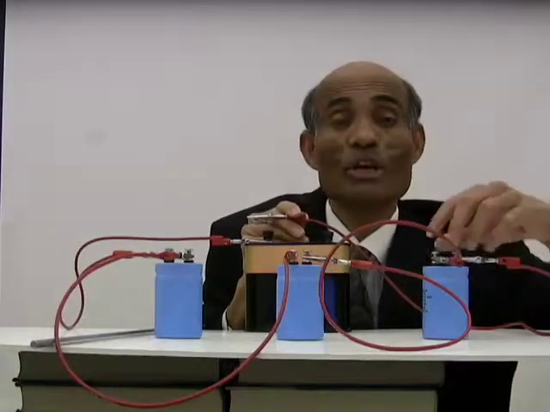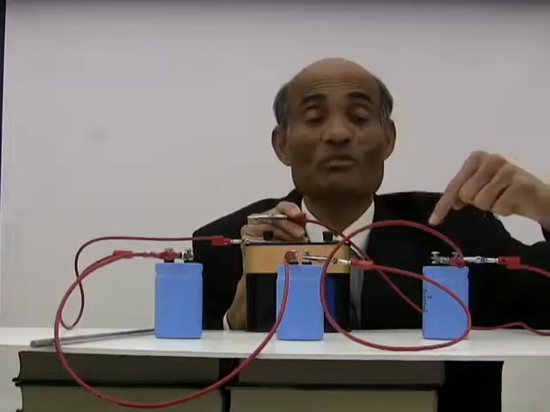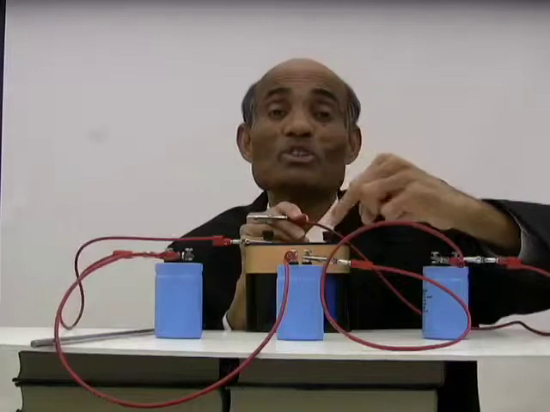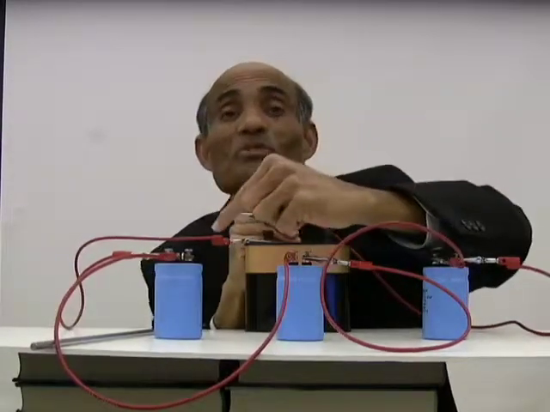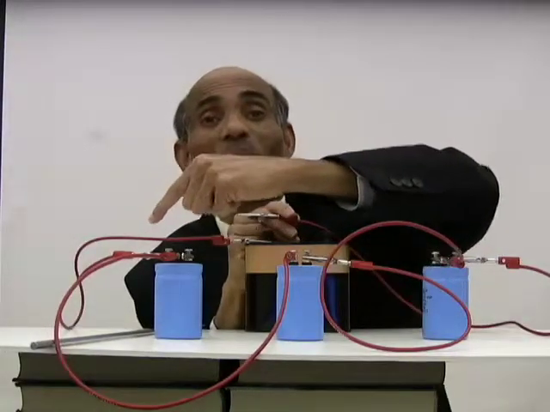1/3 of the work is done in order to transport that charge across the first capacitor. Then a certain amount of work is done to transport the charge across the second capacitor. Then you need to do work to transport the same charge across the third capacitor.